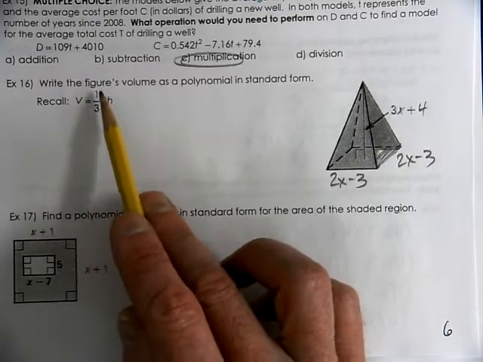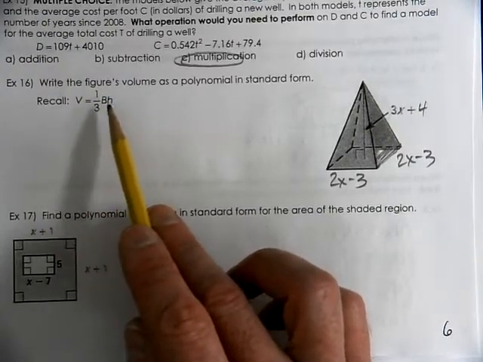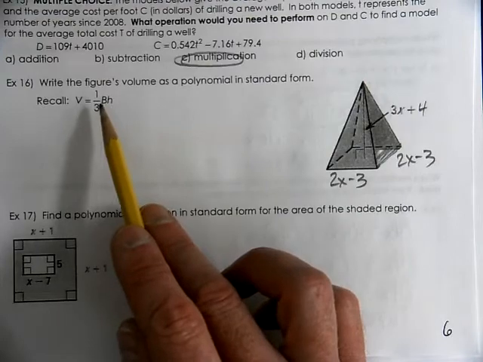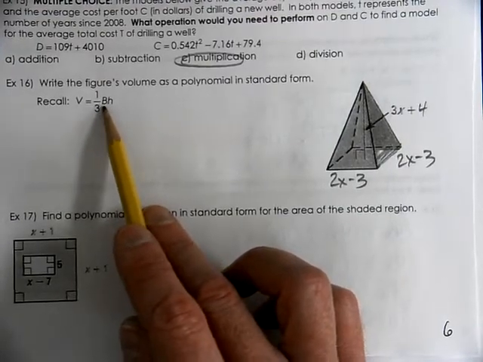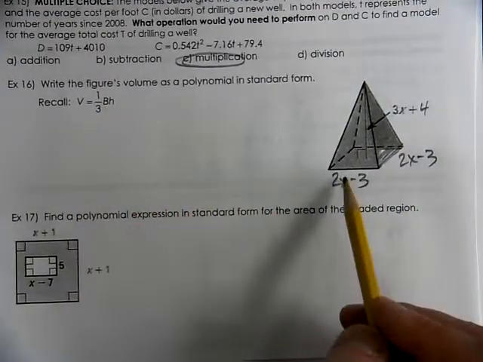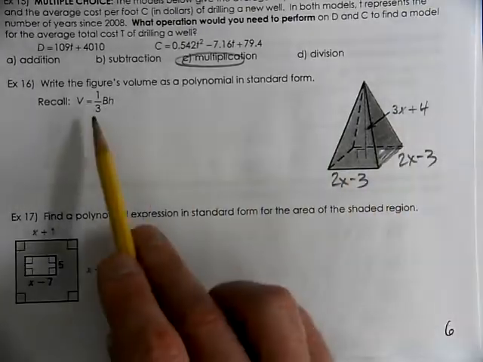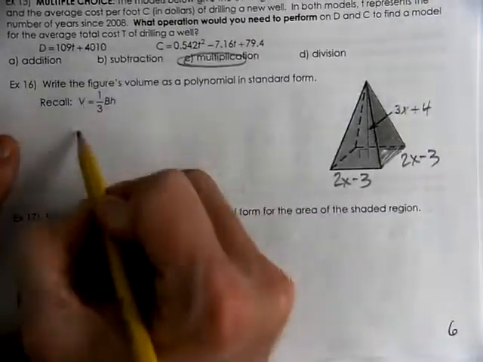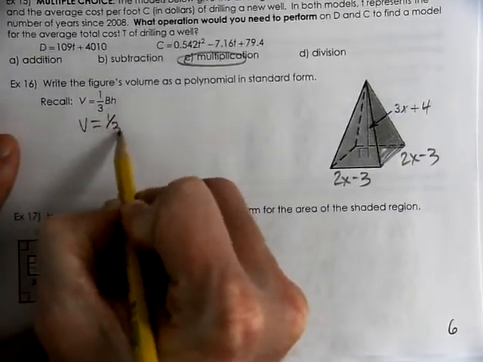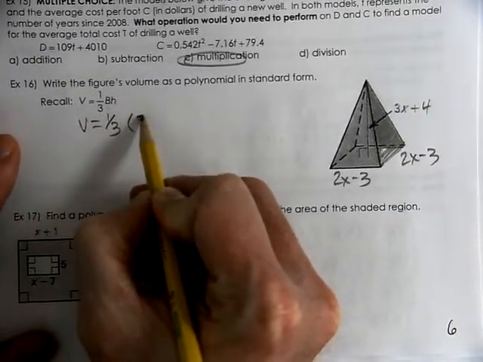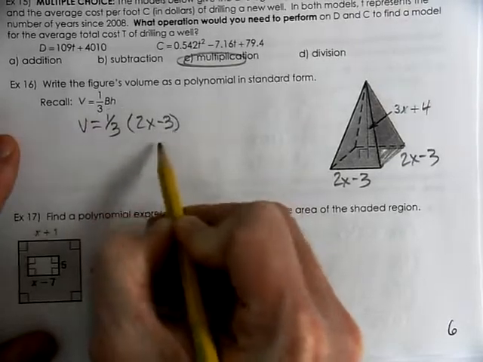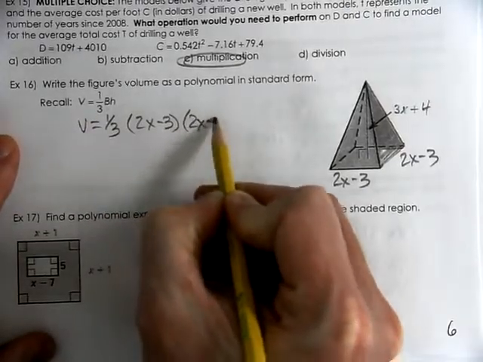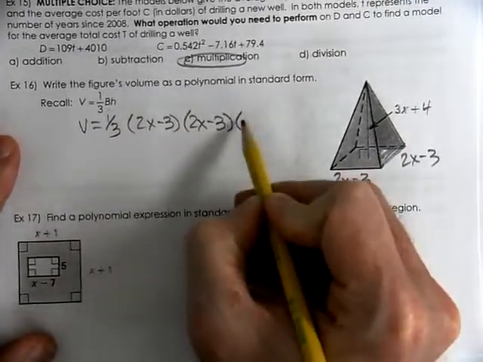So the volume is 1/3. Capital B refers to the area of the base. This base is a square. So we do length times width times the height. So our volume is going to be 1/3 the base squared, that means write it twice, times the height.